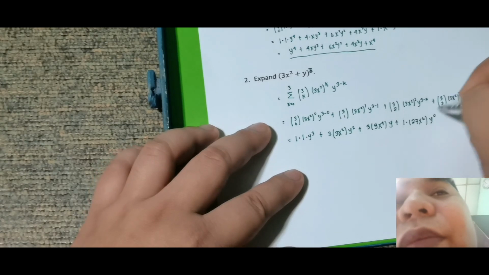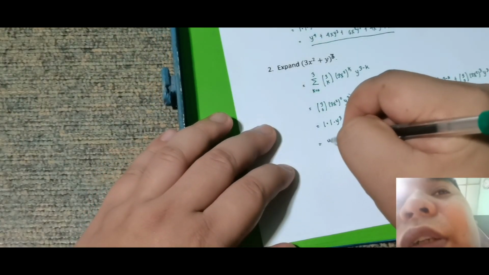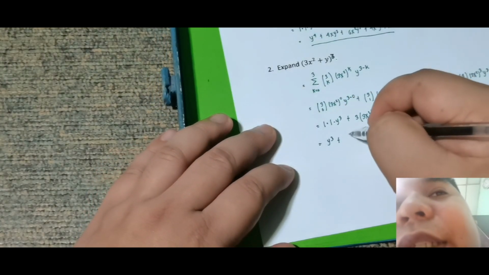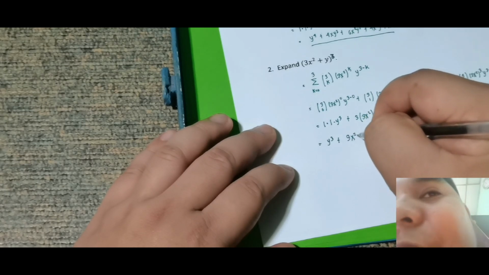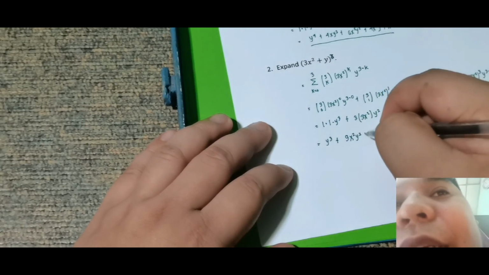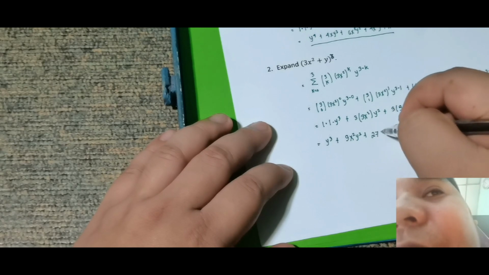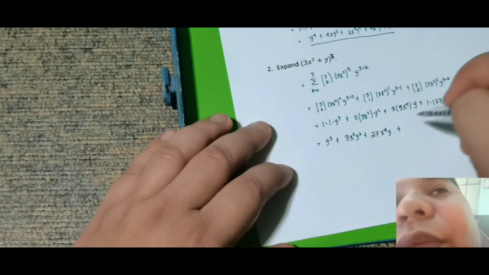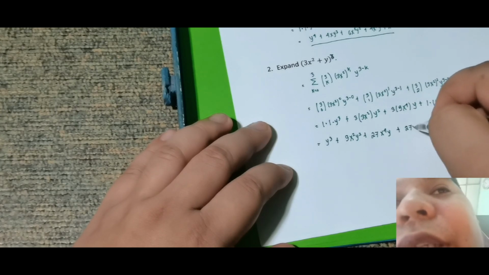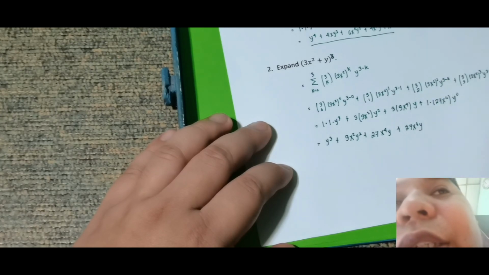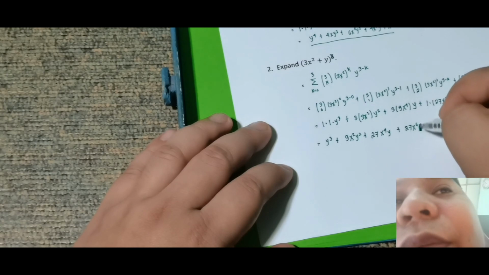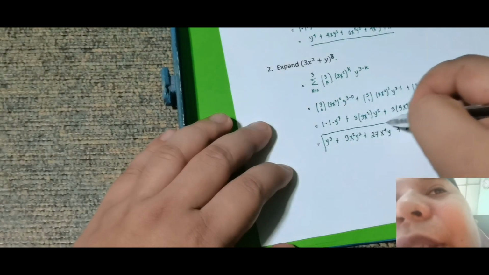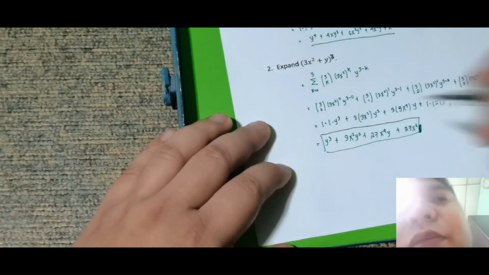Okay, therefore the answer is y cubed plus 9x squared y squared plus 27 x to the 4th y plus 27 x raised to 6 times 1. Wala na yan. Okay, so therefore ito yung ating magiging sagot.